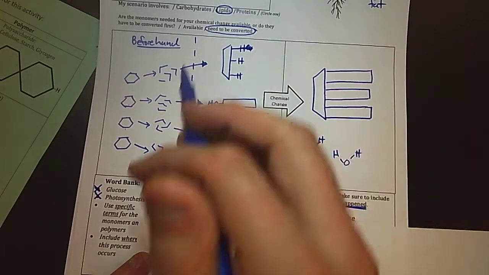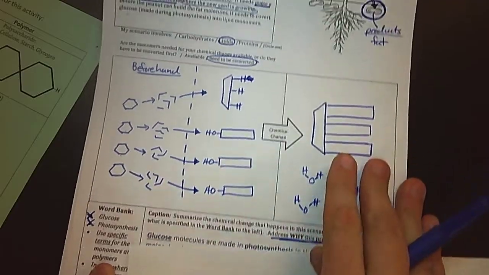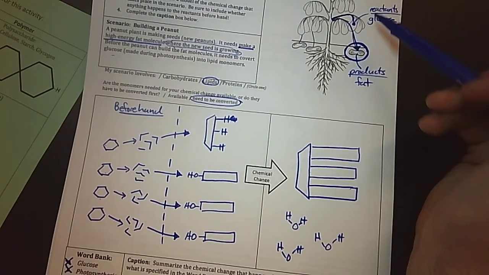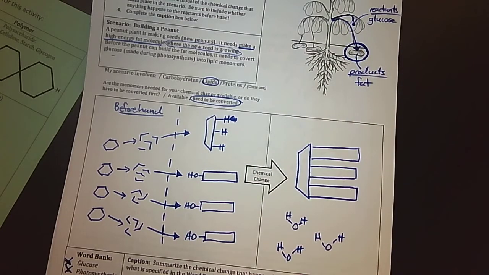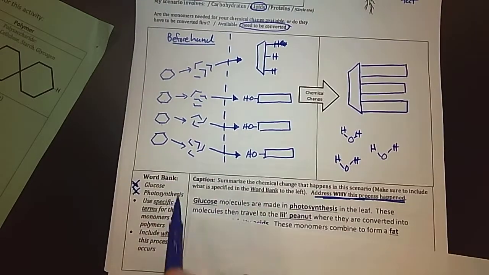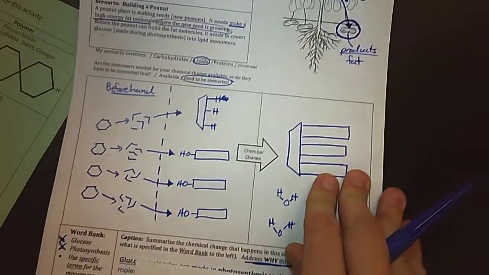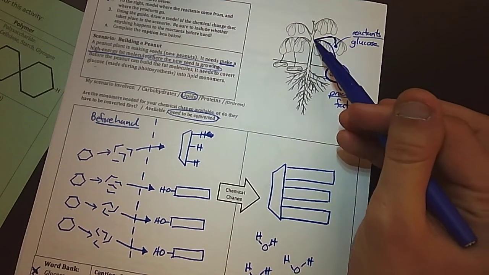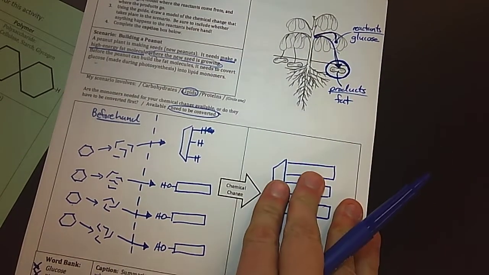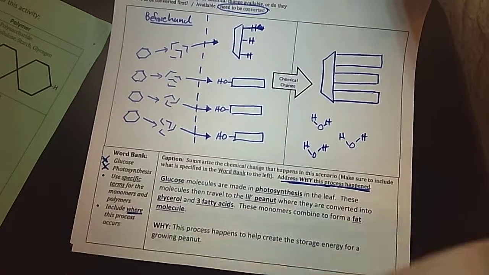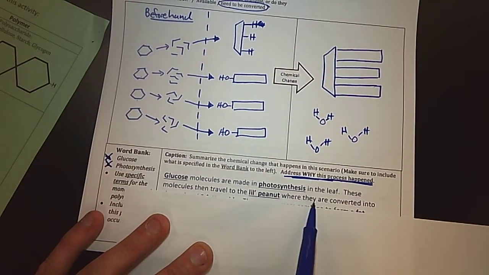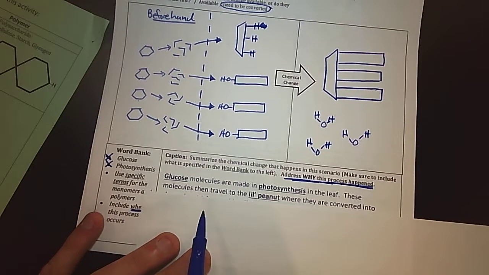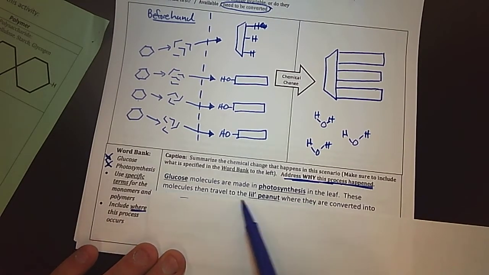Okay. So then I'm going to look at the rest of my model, whether it's right here or up here, and it looks like glucose was made, and in my word bank, I needed to say where this process occurs, right here. So if I zoom out at my bigger model, it looks like that glucose goes to the peanut. So I'm going to say that these glucose molecules then travel to the little peanut, where they are converted into glycerol and 3 fatty acids. So really quickly, I'm just saying that they travel to the peanut.